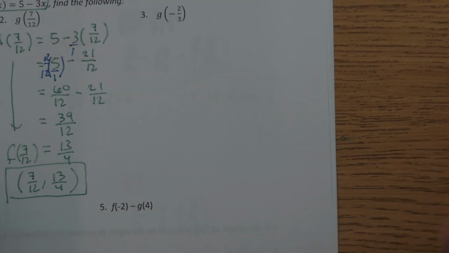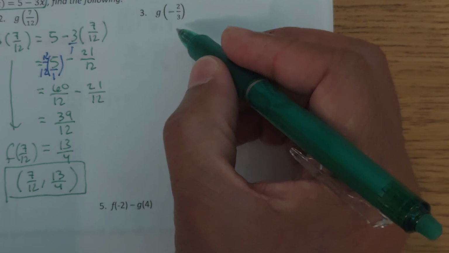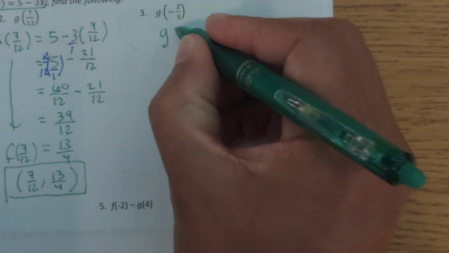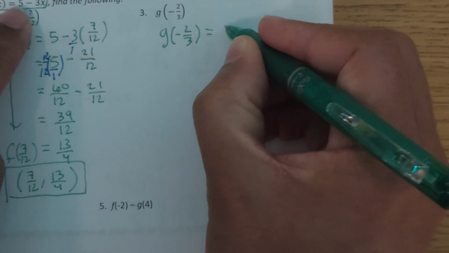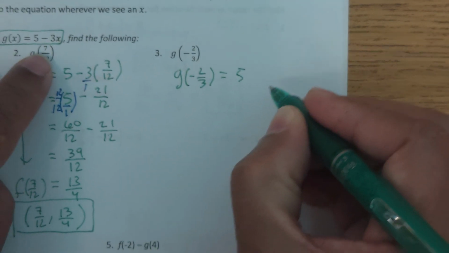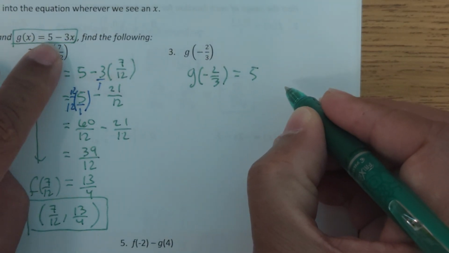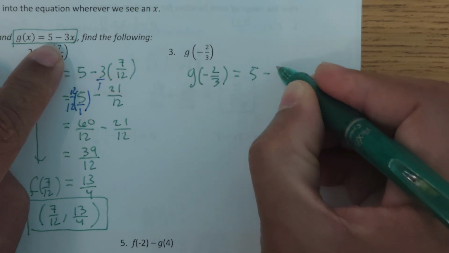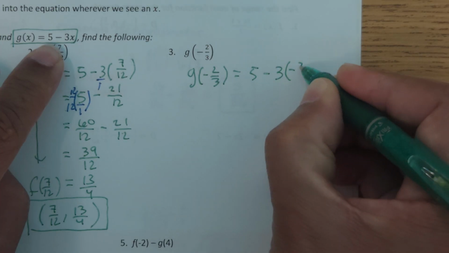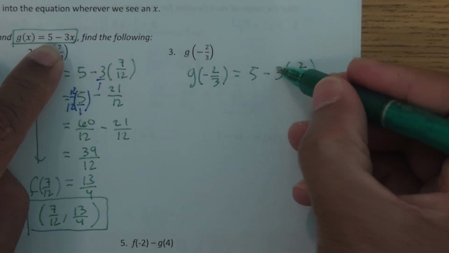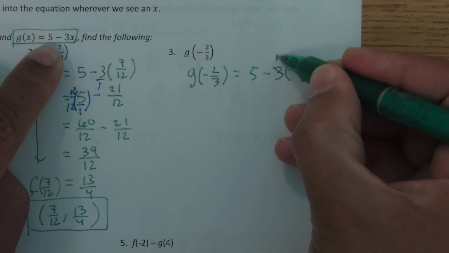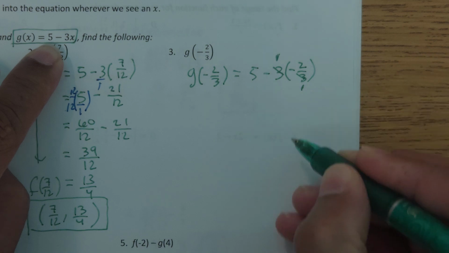So for this one, I'm going to use green again because it's the same function g. So then this is g of negative 2/3 is equal to, there's a 5 again, so I'm just copying what I have here on the paper. So function g is 5 minus 3x, so 5 minus 3 times negative 2/3. So then, as you know, this 3 and that 3 reduce. This 3 becomes a 1, and this 3 becomes a 1.